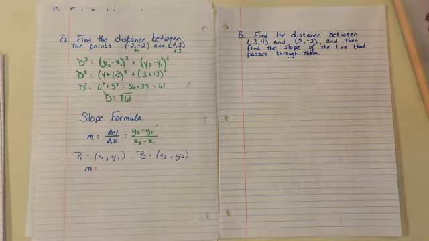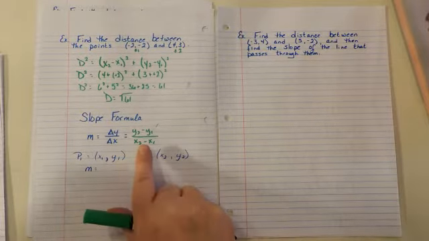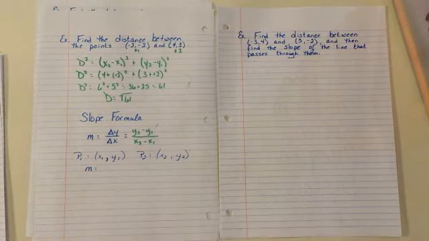So just as when we were working through the distance between 2 points, we can graph 2 points on a line and make a triangle, just the way we did it with the distance in 2 squares, or we can just use the slope formula. Okay?